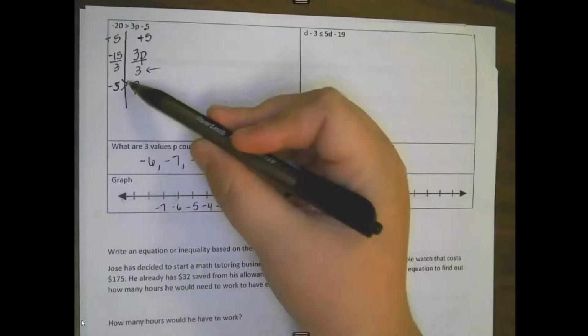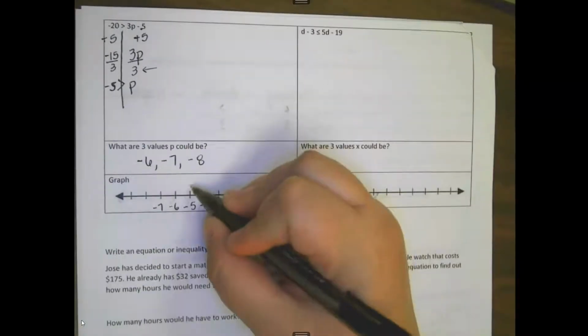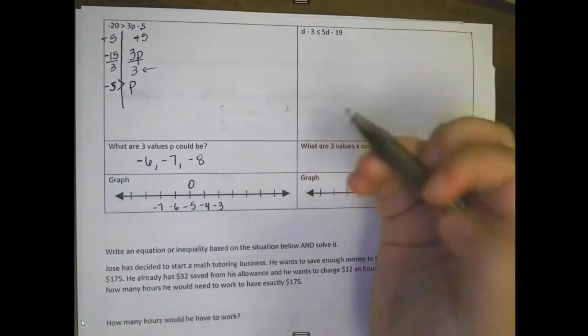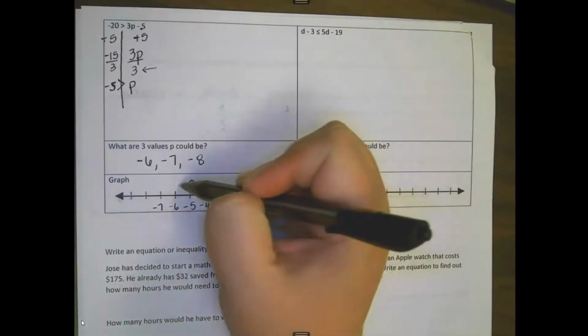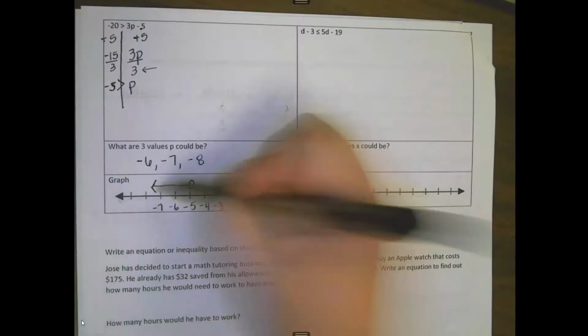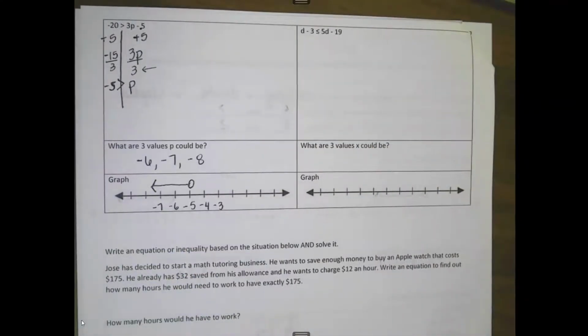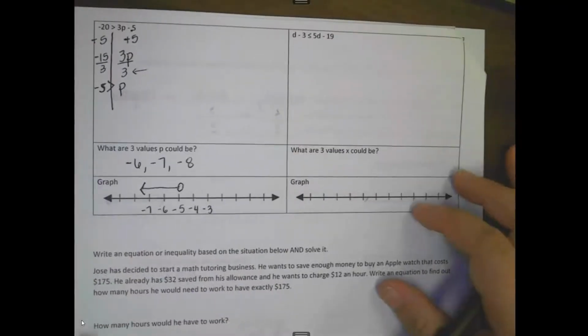It's going to be an open circle at negative 5. And some things that are less than, so I'm going to go towards that negative 6, negative 7, negative 8. Sorry. All right, let's look at our next one.